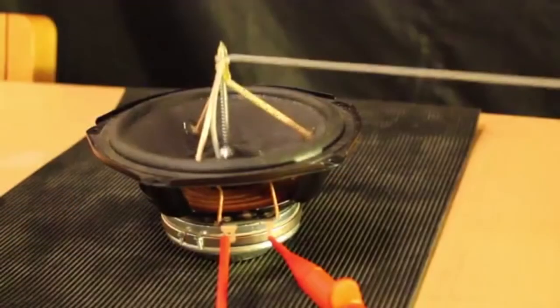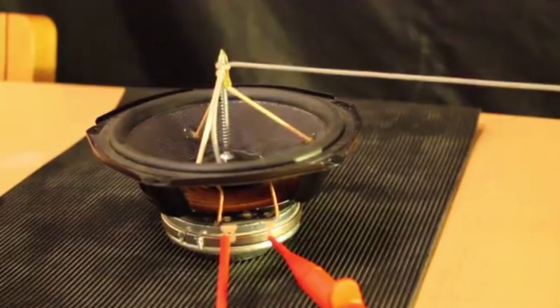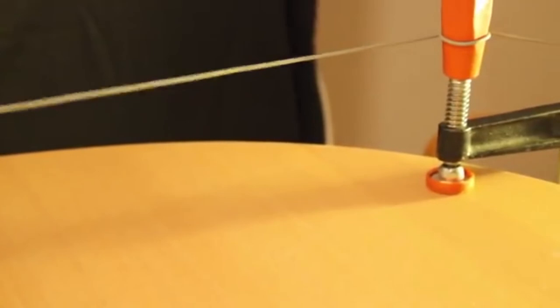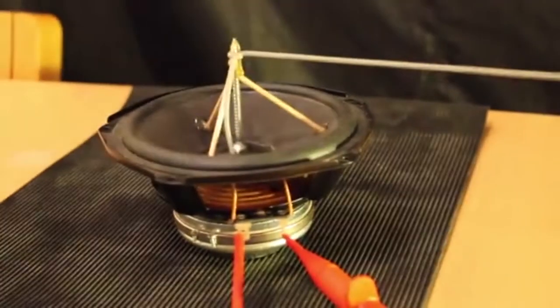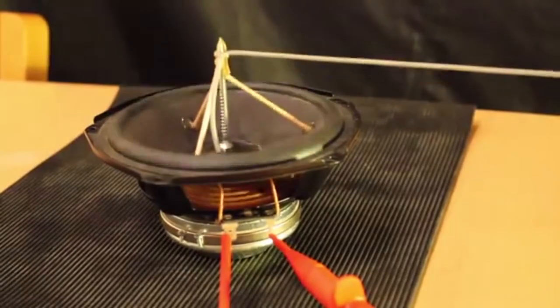So here we can see what's happening. I'm driving the loudspeaker with an amplifier attached to an oscillator. The volume of the amplifier determines the amplitude, so how much the woofer is moving up and down. And the oscillator I then use to determine the frequency, which is how many times per second it moves up and down. And as you saw a minute ago, the other side of the string is attached to a clamp.